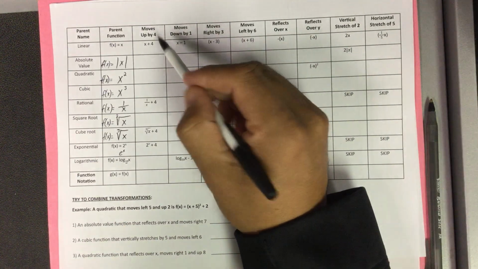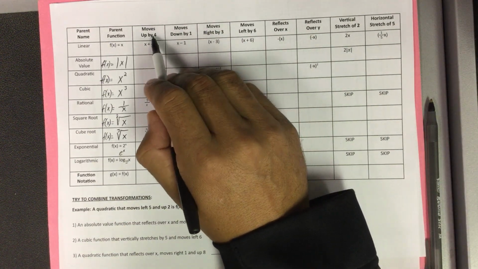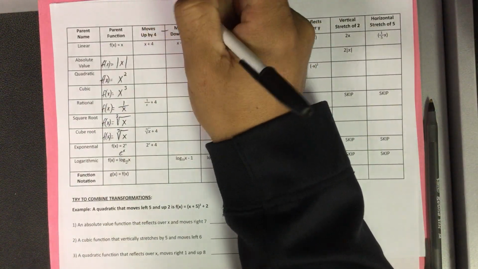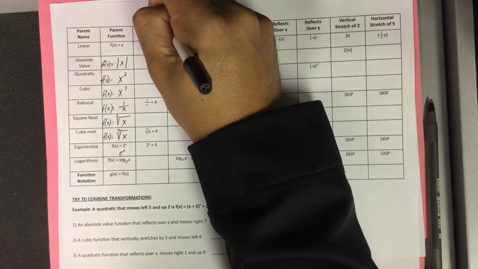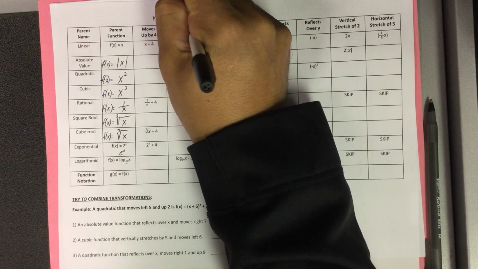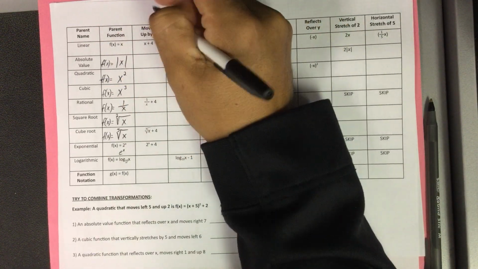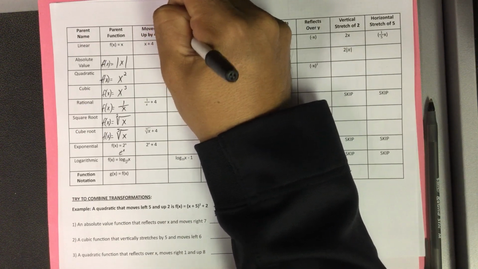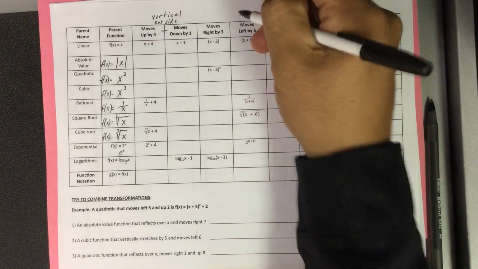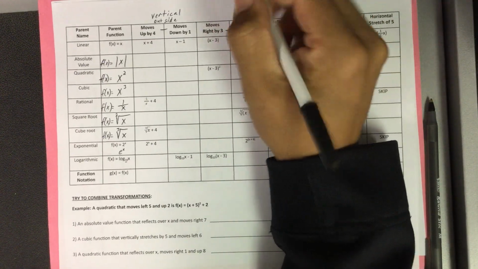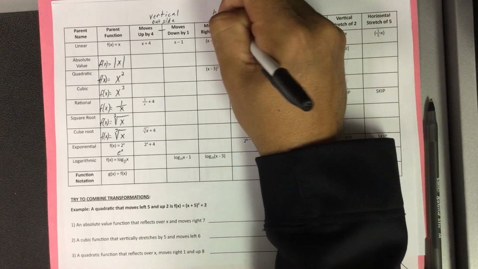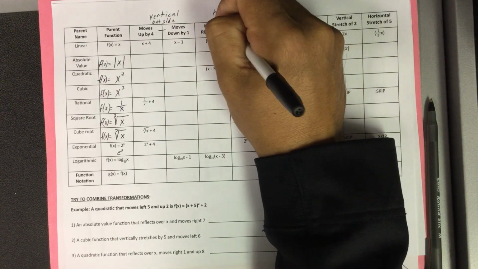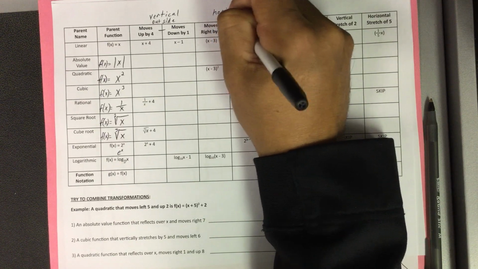Now, when I'm looking at this, I want to know, like, this moves up or down. Both of these right here are vertical changes, right? So these are vertical. And vertical means that's on the outside. Okay. Same thing when I'm going right and left. Those are horizontal changes, which means that we're going to write on the inside.